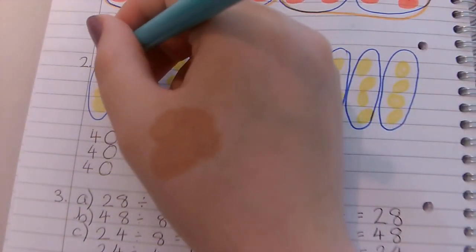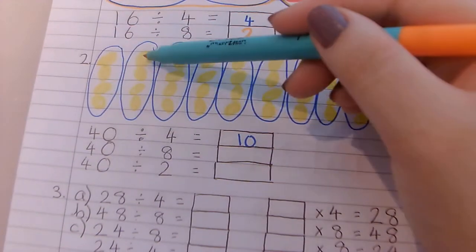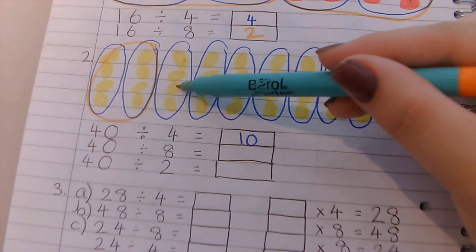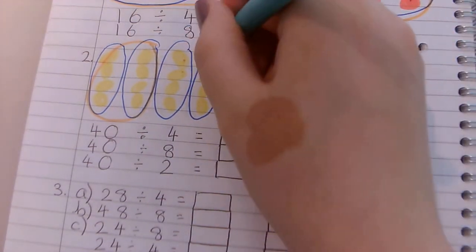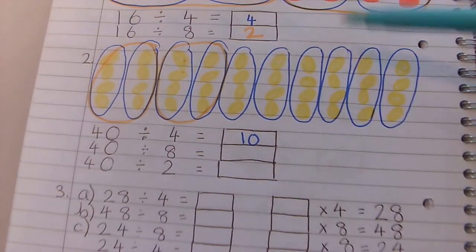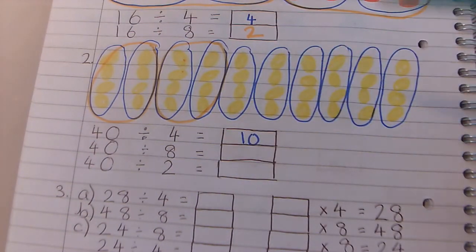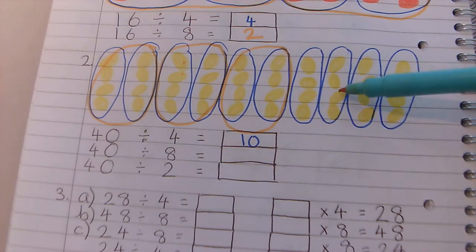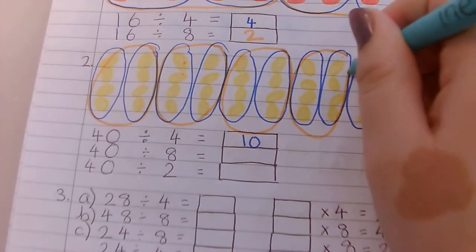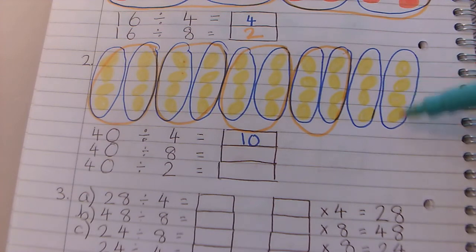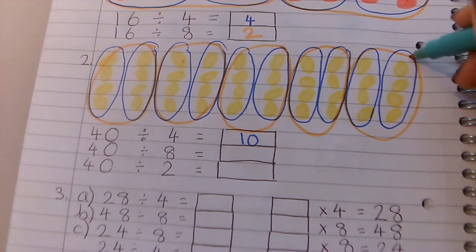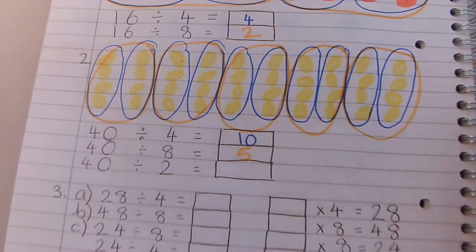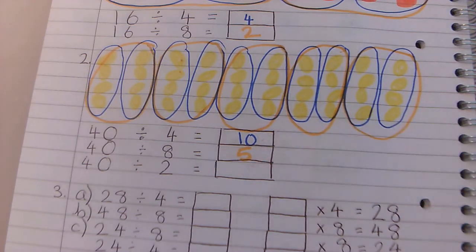Let's work it out. So this is 1, 2, 3, 4, 5, 6, 7, 8. That's one group. 2 groups. 3 groups. 4 groups. And 5 groups. So what's the answer? The answer is 5, which is half as much as whenever we divided by 4.